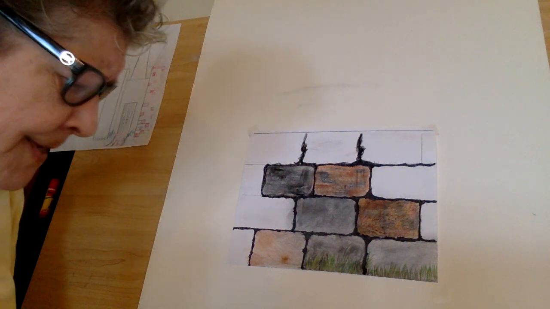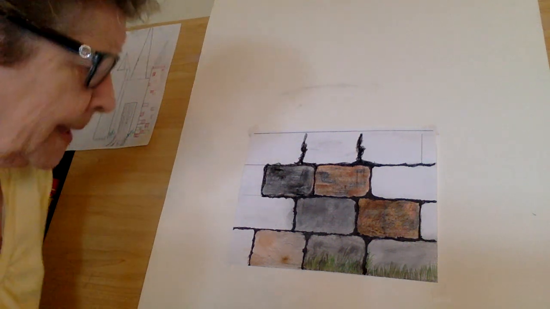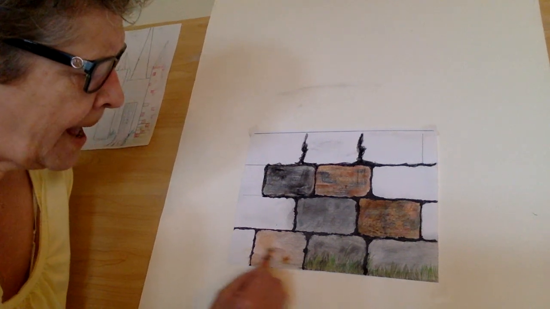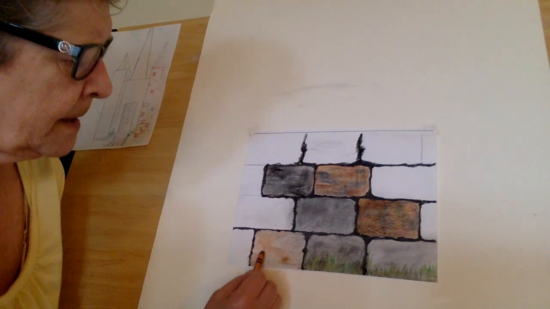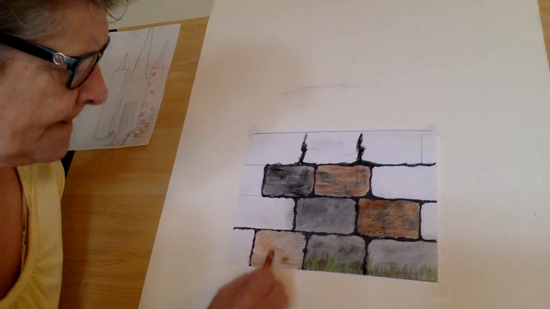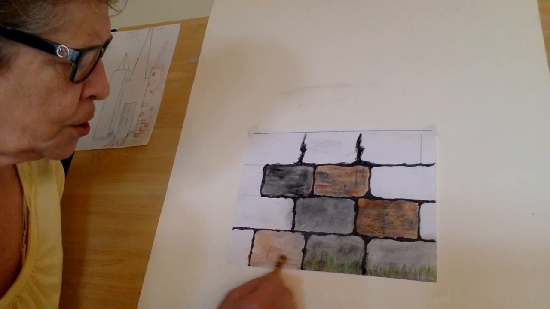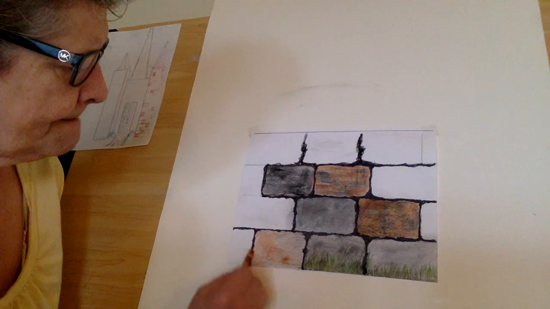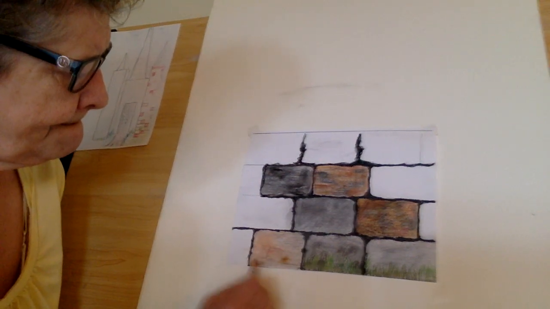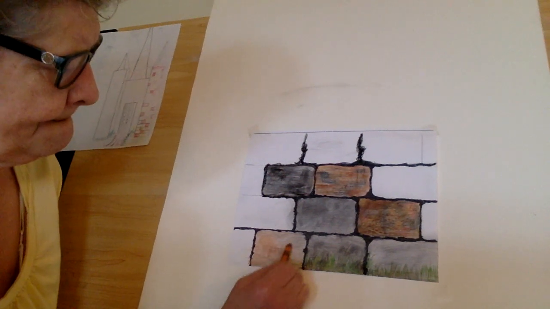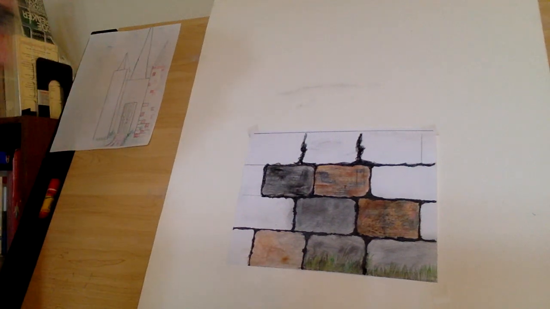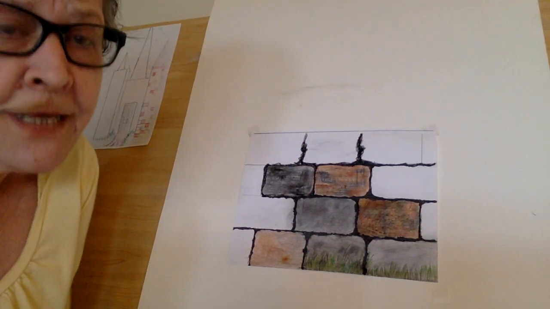All right, now I'm thinking it looks a little too light. So what am I going to do? I go back with some brown, and I do that crosshatch. I'm going to do some circles here. Yeah, I need it a little darker. There we go. What do you think?